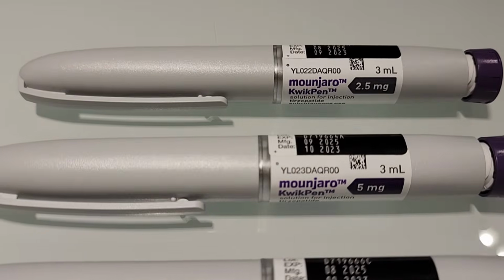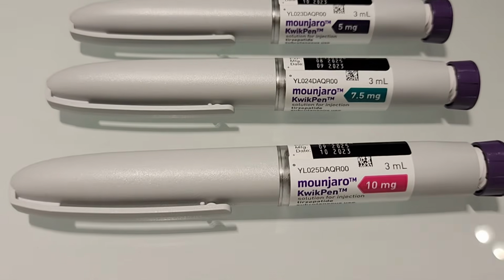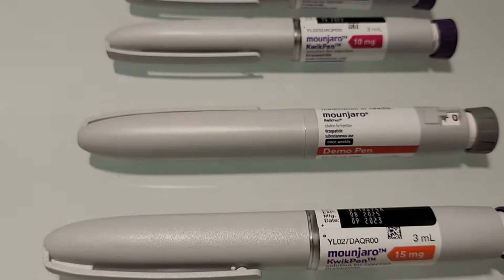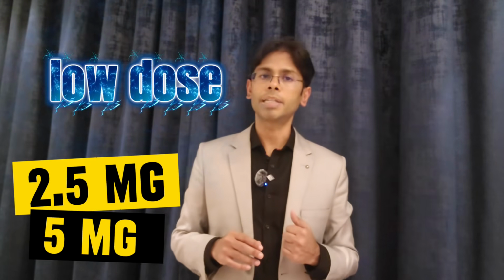Now, depending on the dose that you are using, remember Mounjaro pen devices come in different strengths, starting from 2.5 to 5 milligrams to 7.5 milligrams, and then 10 milligrams, 12.5 and 15 milligrams. For the rapid responders or people who respond very well, I try to preserve the dosages and keep them on the low dosages, which are either 2.5 or 5 milligrams.